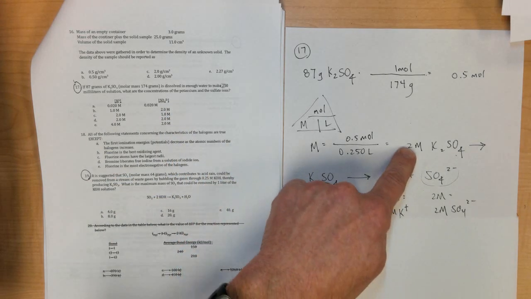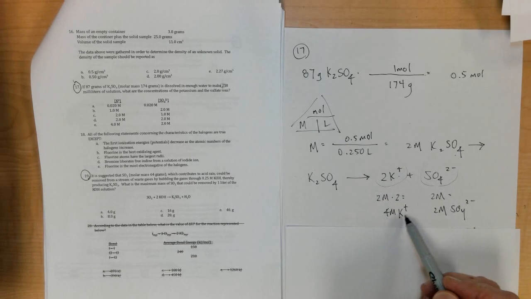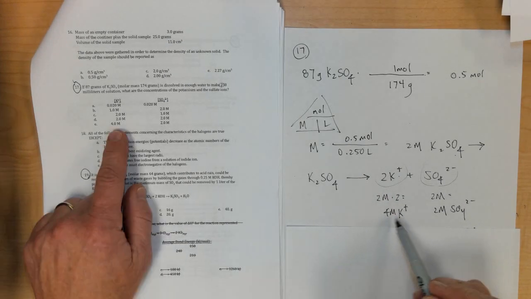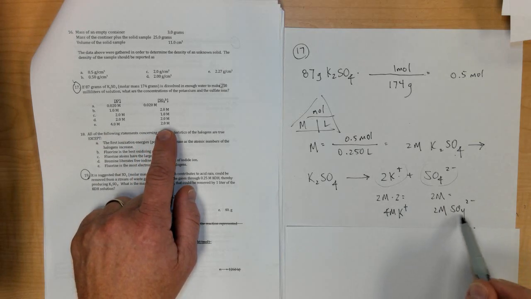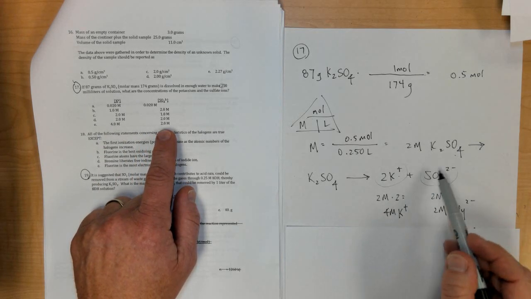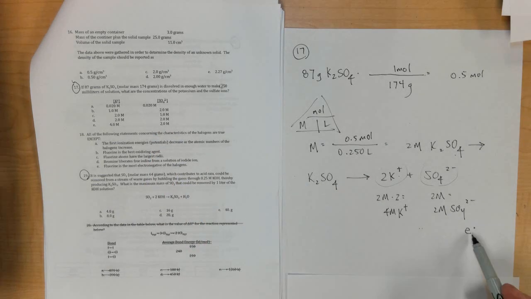So take your 2 molar and you'll have to multiply it by 2 because there's 2 K pluses. So you end up with 4 molar K+ and 2 molar SO4 2-, because there's one of these for every one K2SO4 that dissolves. This is answer E.